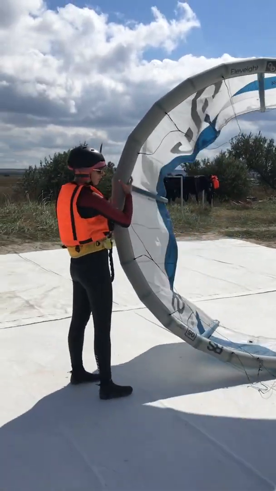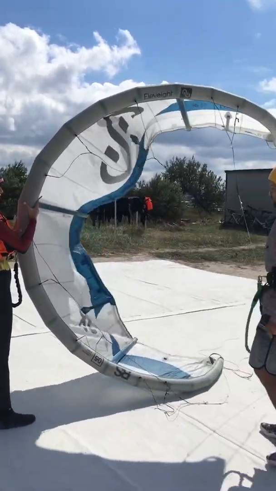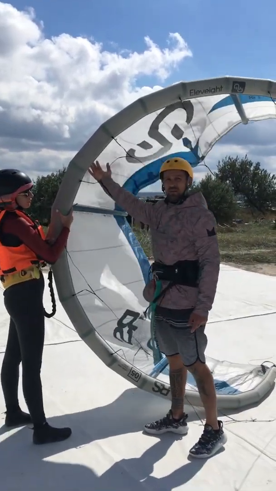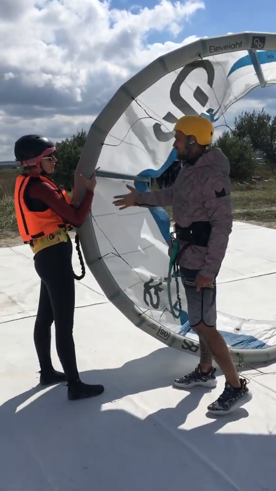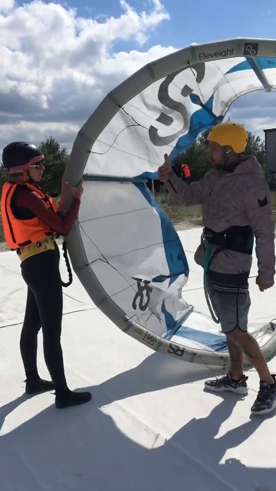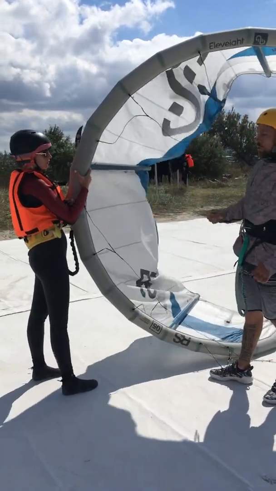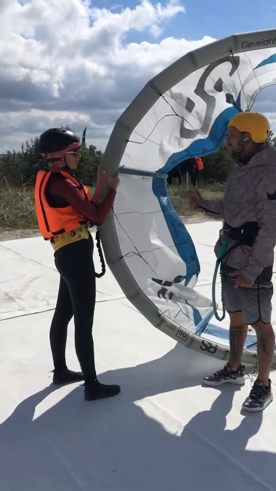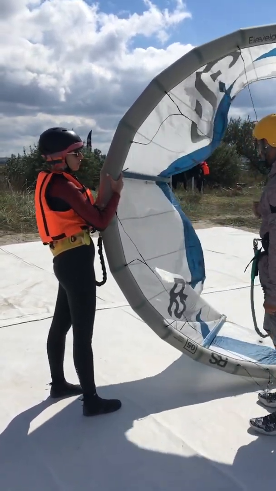Okay, good. Hold it. So you see that the kite is flapping. So that means even if the person shows you the thumb up, do not let it go, because this flapping canopy shows you that the kite is not ready to take off the ground.